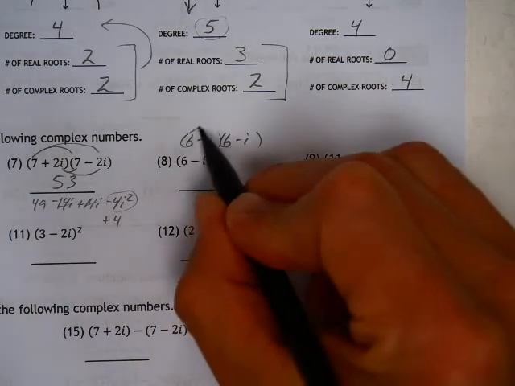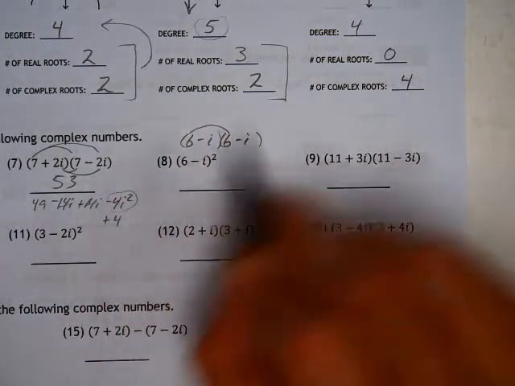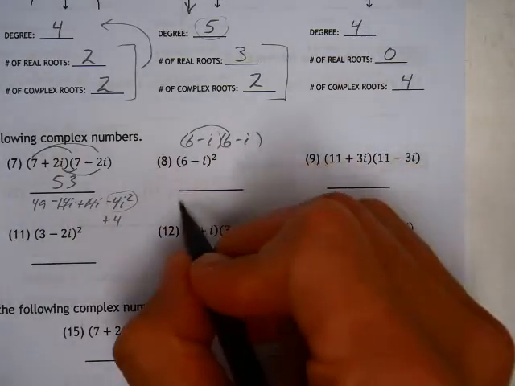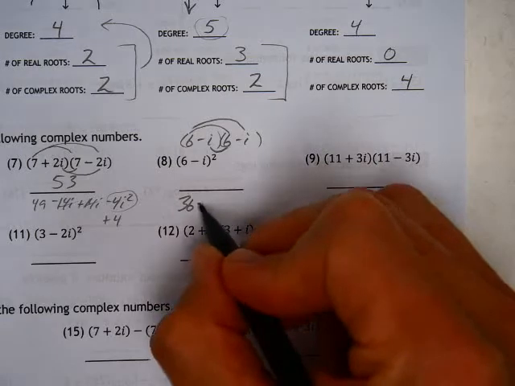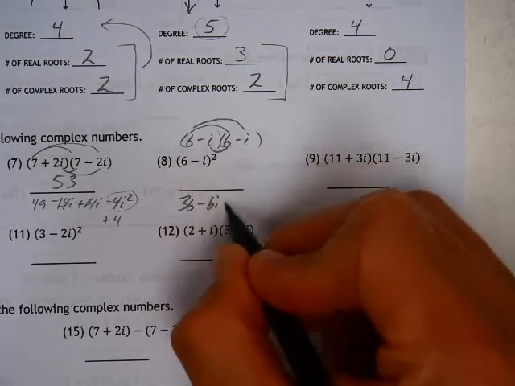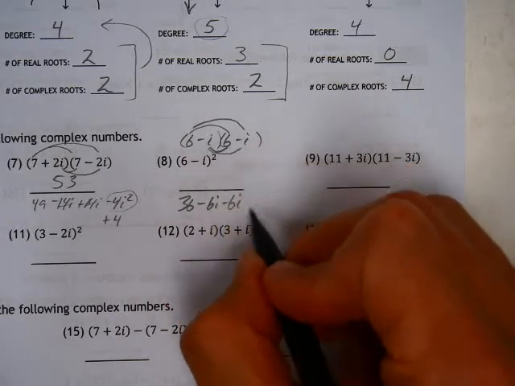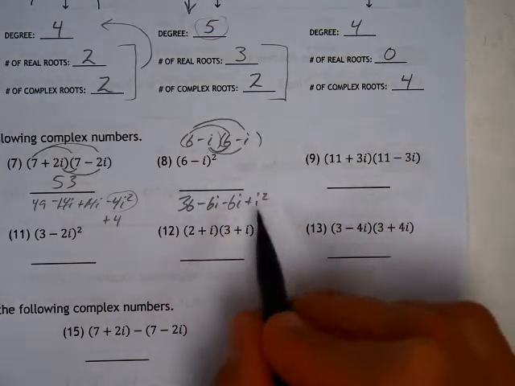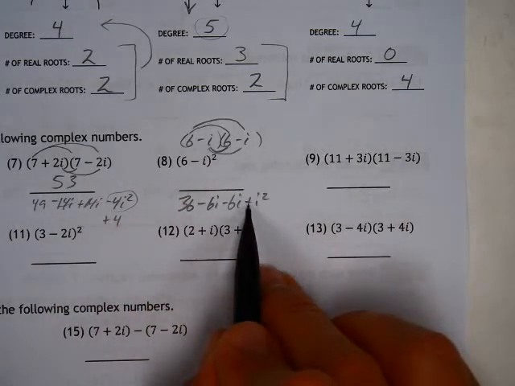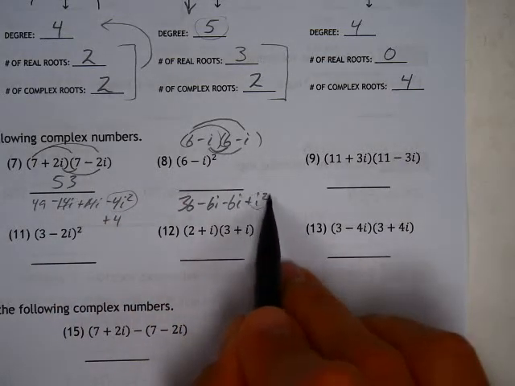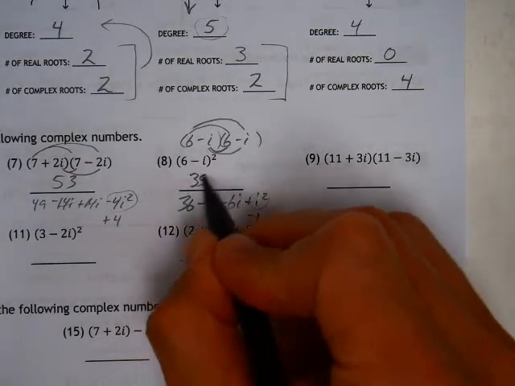This is a FOIL problem, nothing less. These are not conjugates, so the middle part is not going to go away. That is a 36. The outer and the inner, instead of canceling, are going to be identical. Minus 6i minus another 6i. That will not cancel. But then we have the plus i squared. Contrary to a conjugate like this, that will be a plus initially, but obviously it becomes a minus. It's a minus 1. 36 minus 1 is 35.